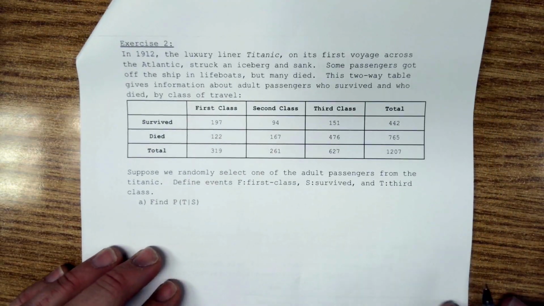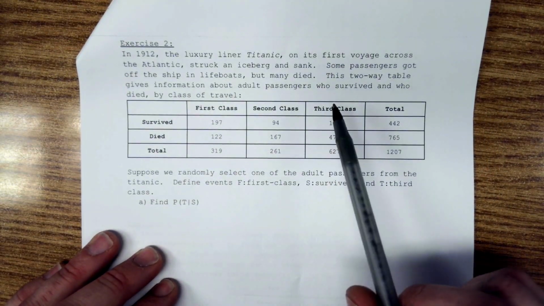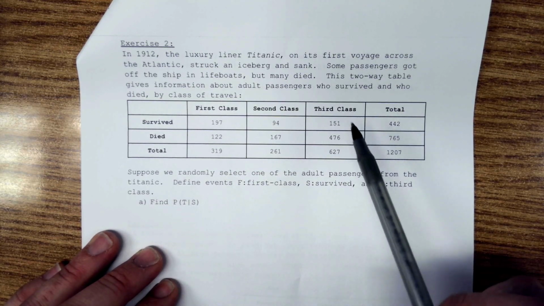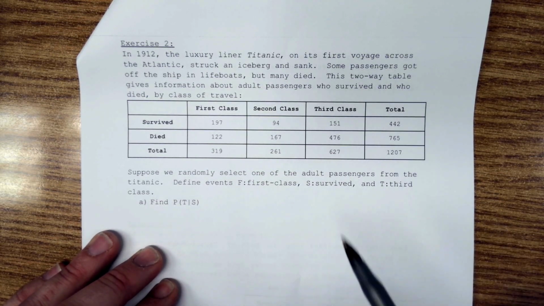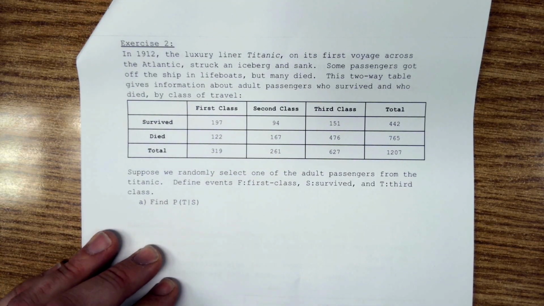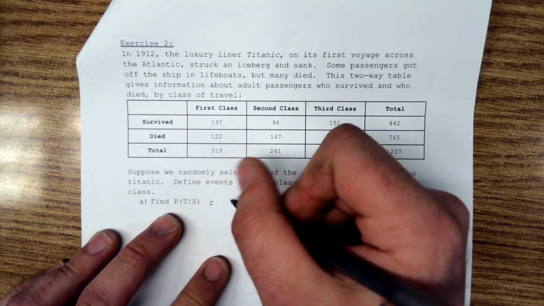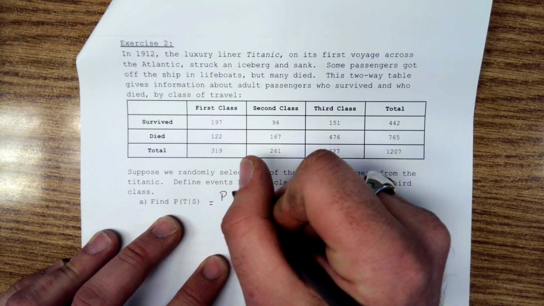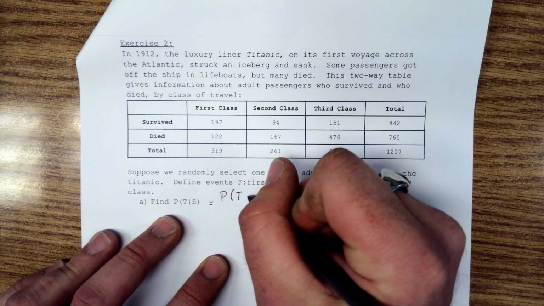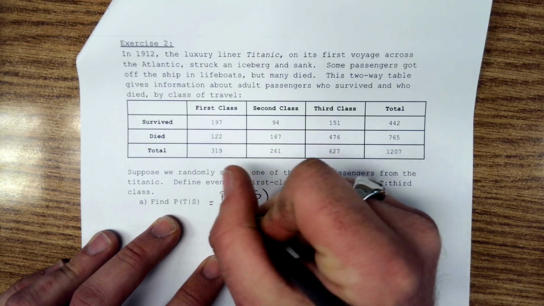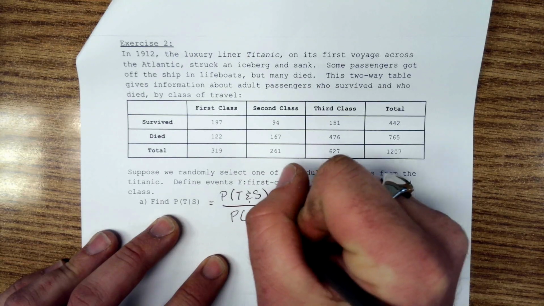In 1912, the luxury liner the Titanic sunk on its first voyage across the Atlantic after striking an iceberg. Some passengers got off the ship in lifeboats, but many died. This two-way table gives information about the adult passengers who survived and who died by class of travel. Suppose we randomly select one of the adult passengers from the Titanic. F is first class, S is they survived, and T is third class. So find the probability that they are in third class and survived, given that they survived.